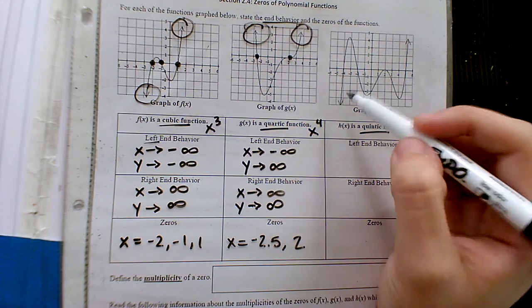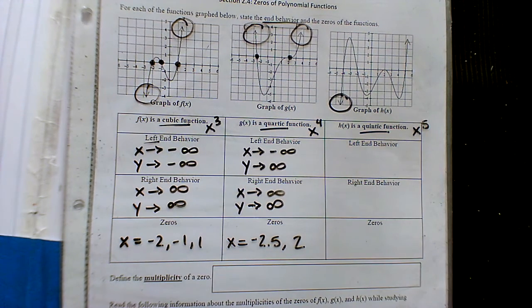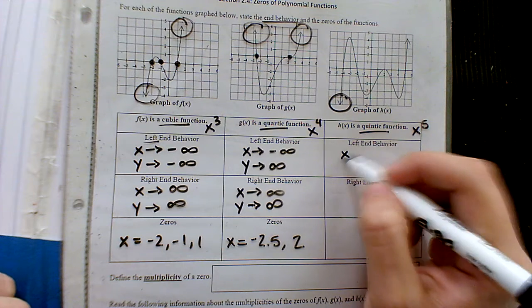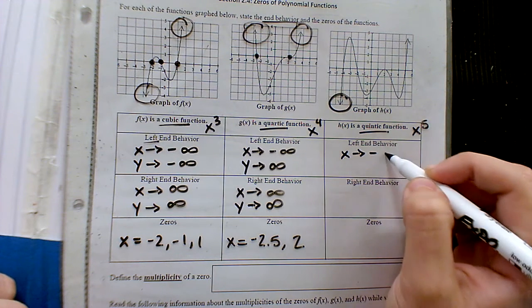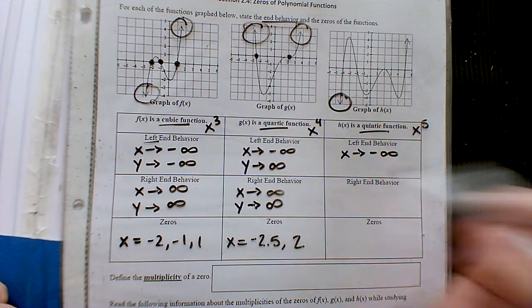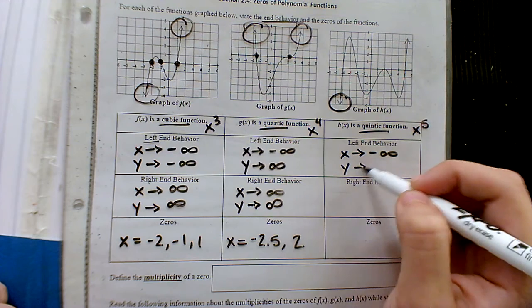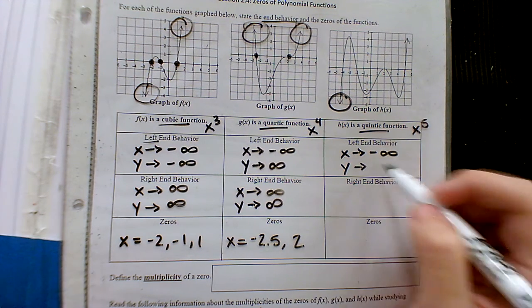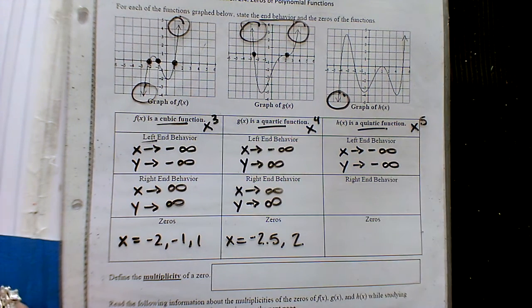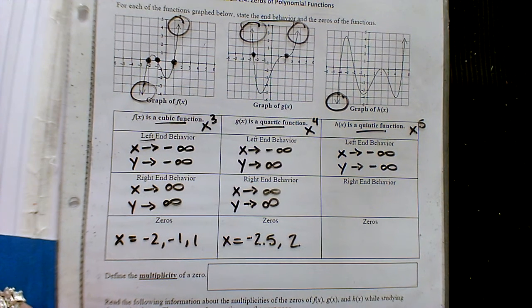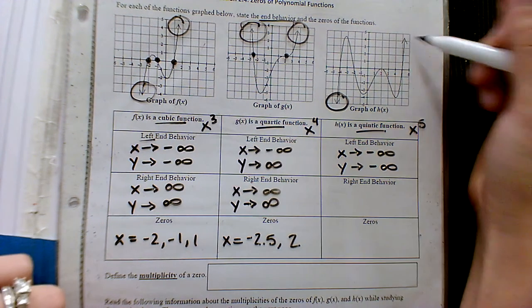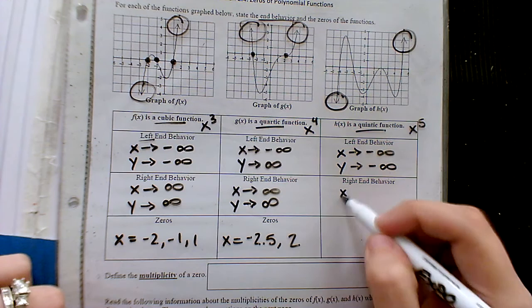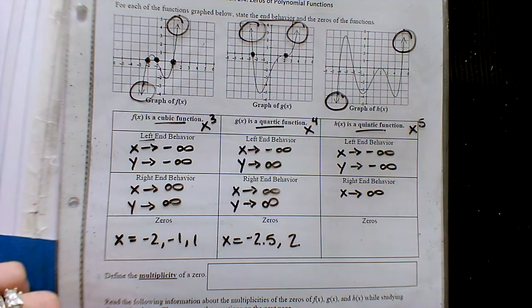Looking at the graph, the left-hand side is going down. So let's represent that mathematically. If we're going to the left, the x's get negative. And for this graph, if it's going down, the y values are also getting negative. For the right-hand side, the x's get positive.